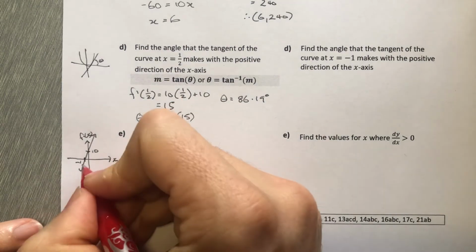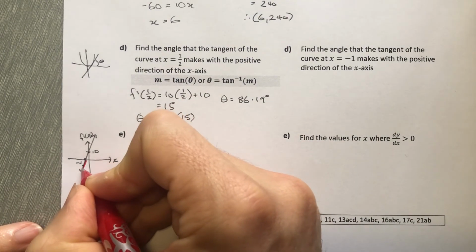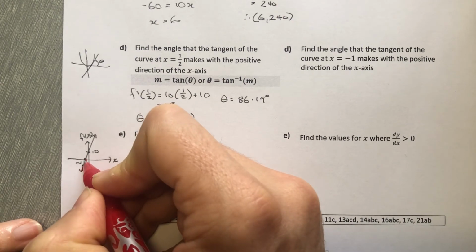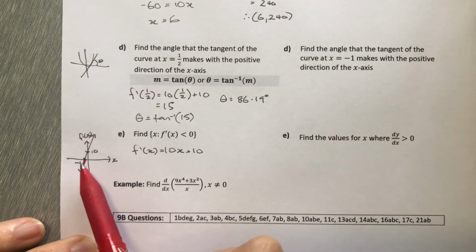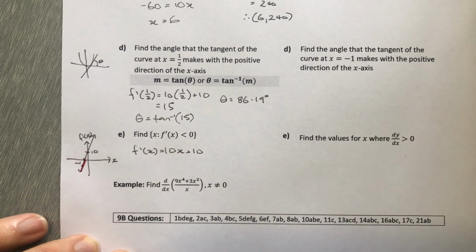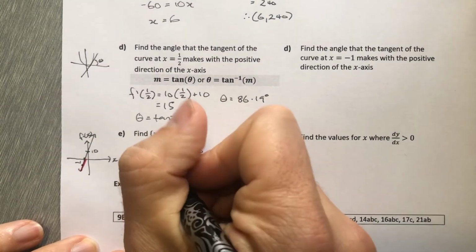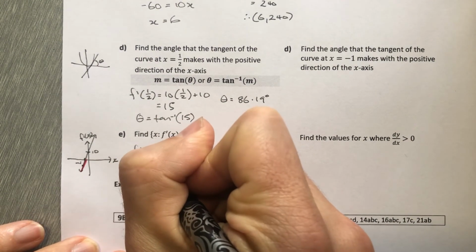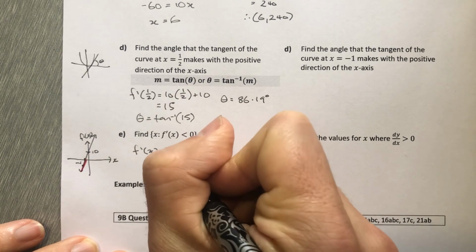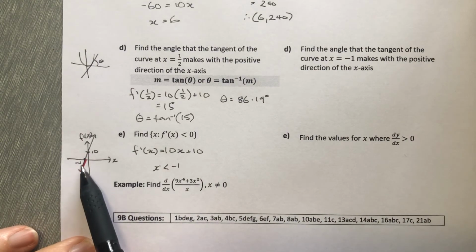The gradient is less than 0 is represented by this bit down here, isn't it? So that point there, your x-intercept, that's where it changes from negative to positive gradient. Okay, so we can see that the x values where there's a negative gradient, it's going to be from -infinity all the way to -1. So x is less than -1, because that's where we've got that negative gradient.